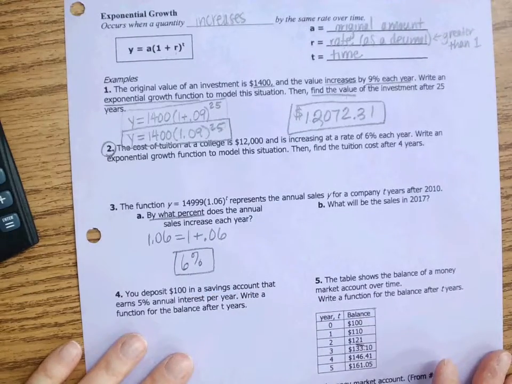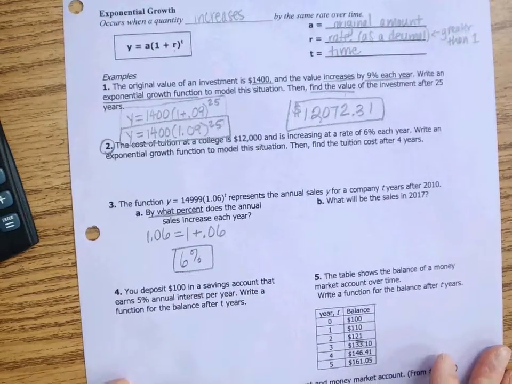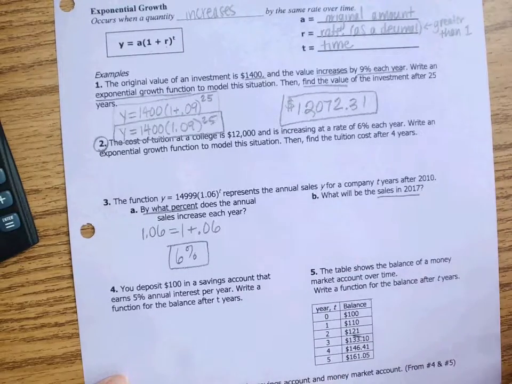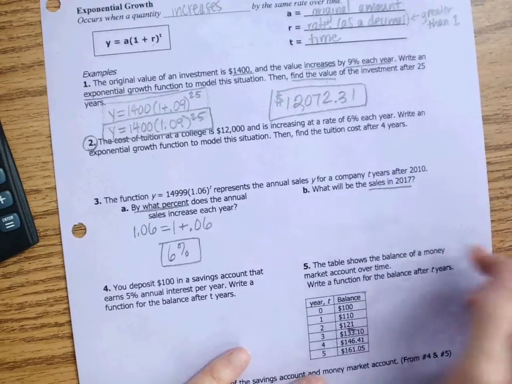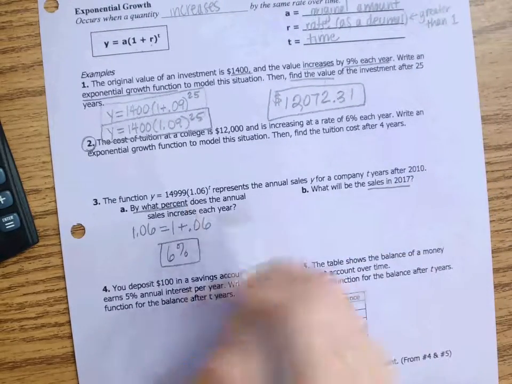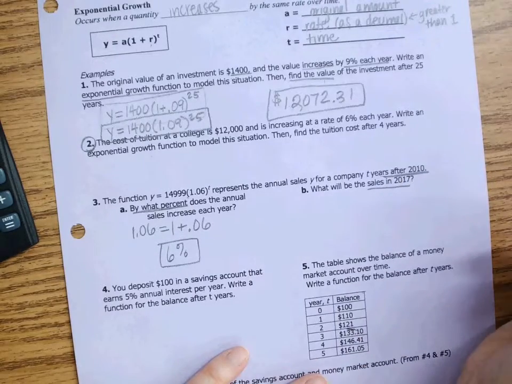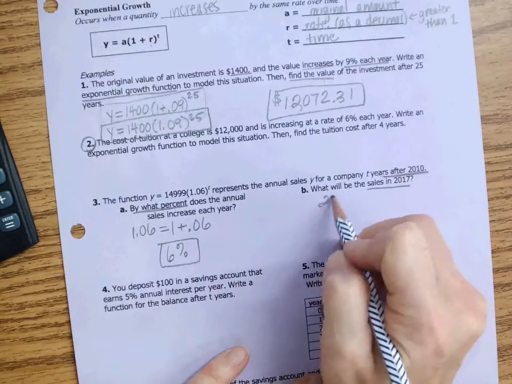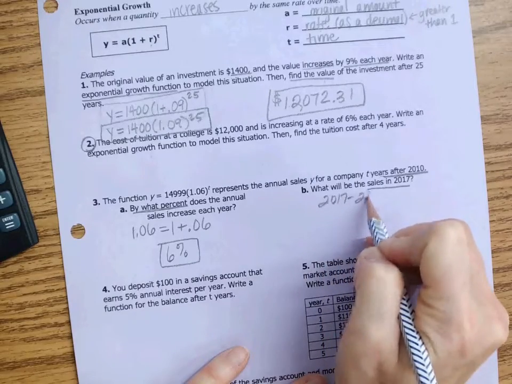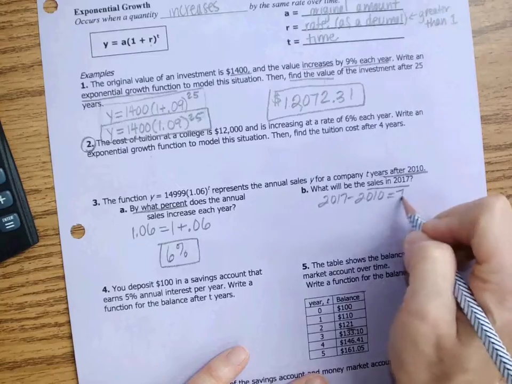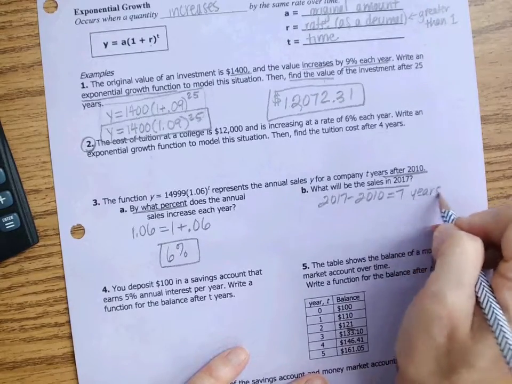Okay. And that's it for part A. Part B says, what will the sales be in 2017? Okay, so this function starts after the year 2010. So we can do 2017 minus 2010. You don't have to show this work. You can know that it's going to be 7 years for your time.